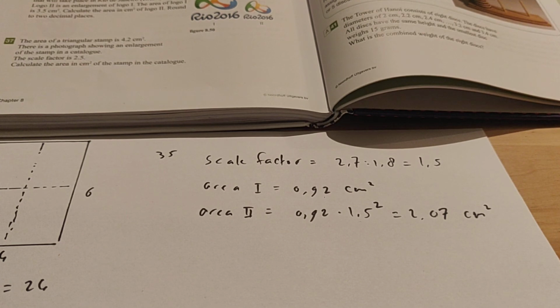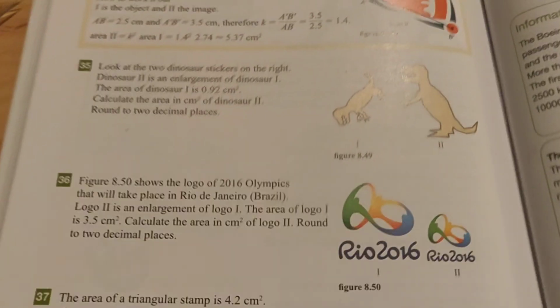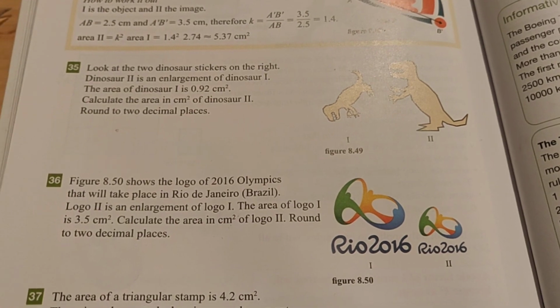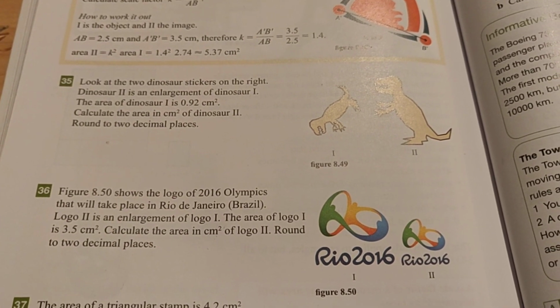So this is how exercise 35 works. And exercise 36 actually is very similar, so I'm not going to be making a video about that. I will send you the answers about it later.